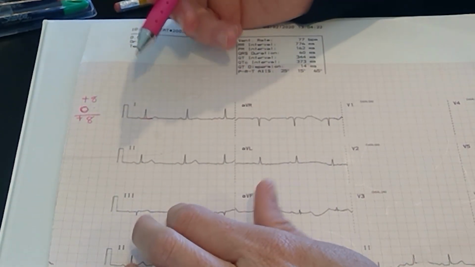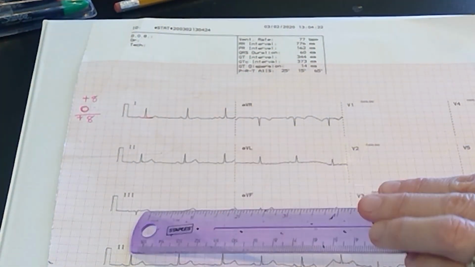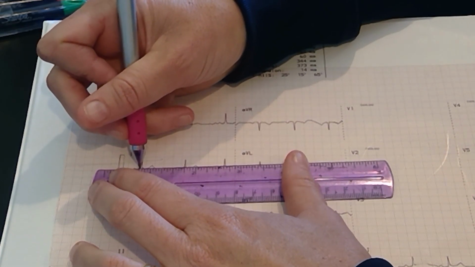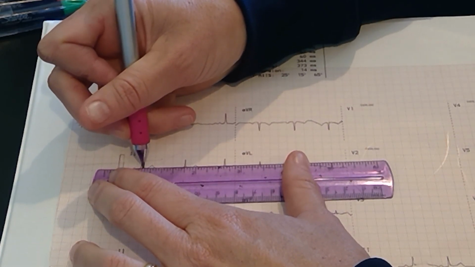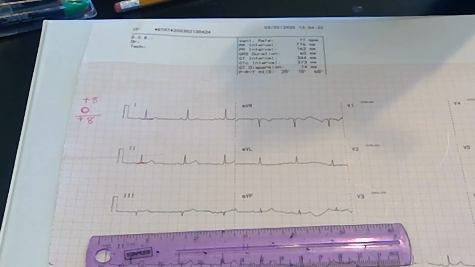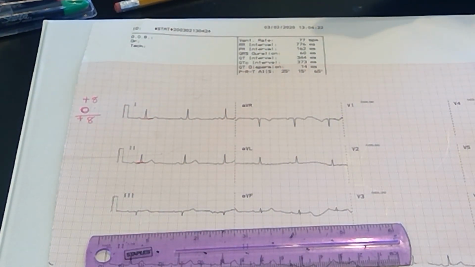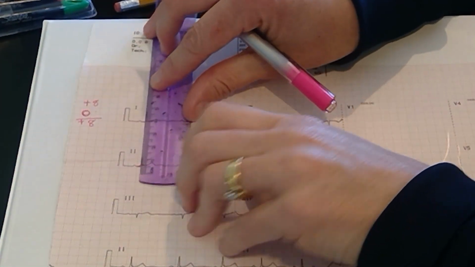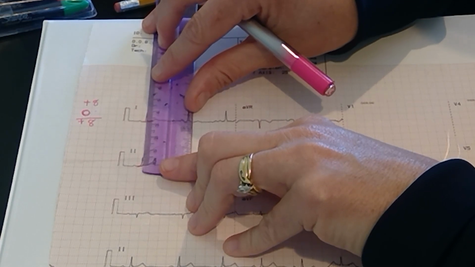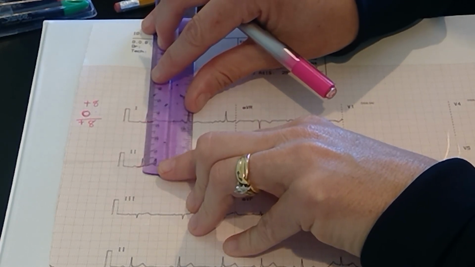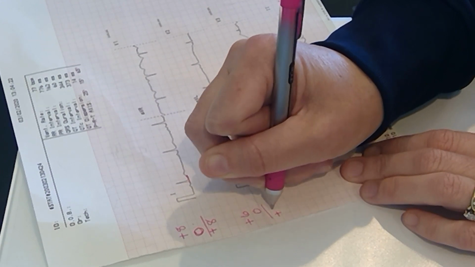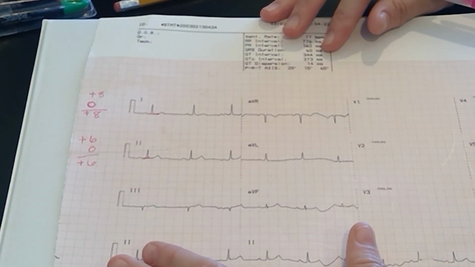Let's do the same for lead 2. Again, I'm going to try very hard to make my best fit line going across the QRS complex. I'm going to measure the upward deflection. Again, in this one, there is no downward deflection. And in millimeters, this comes out to be a +6. The algebraic sum is again +6.